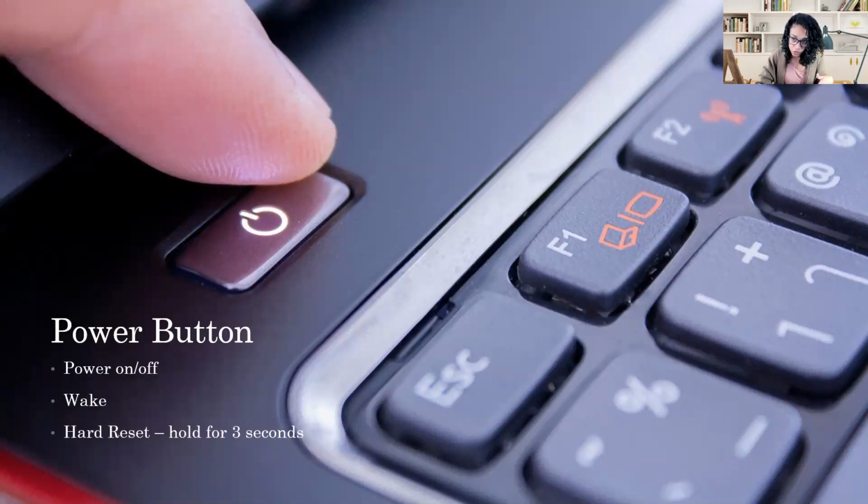And then another use for this button is to wake your computer. So when your computer is asleep, not off, but just a dark screen, you'll see this button breathing. That is when the power button's light will go from dimmer to brighter in a rhythmic function. Dimmer to brighter, dimmer to brighter. And you can just tap on that button to wake the computer up.